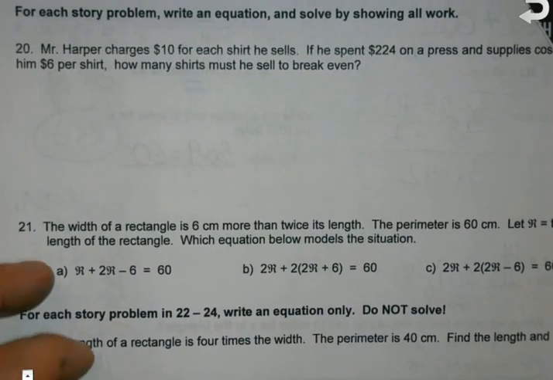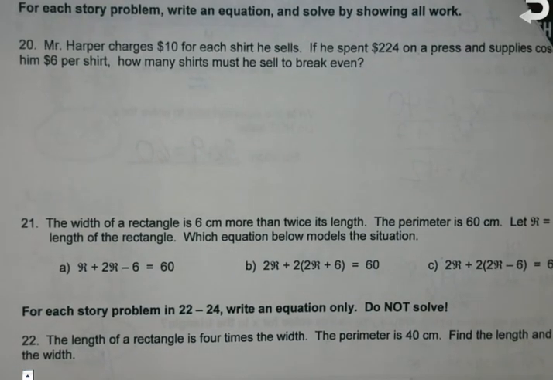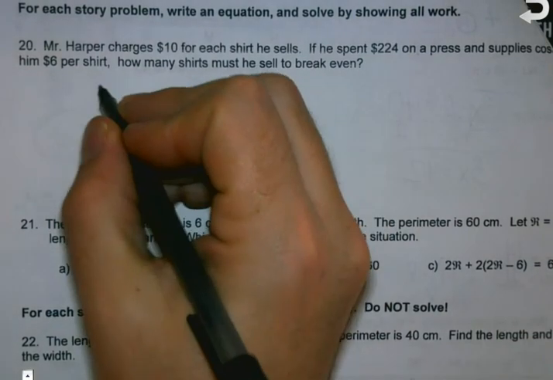All right, story problems. Here we go. Mr. Harper charges $10 for each shirt he sells. If he spent $224 on a press and supplies cost him $6 per shirt, how many shirts must he sell to break even? I don't know.